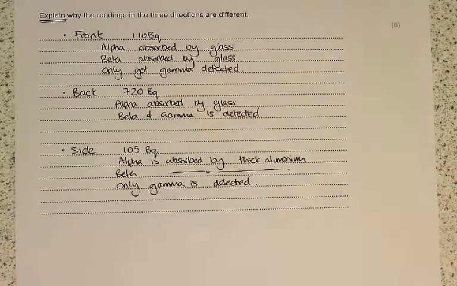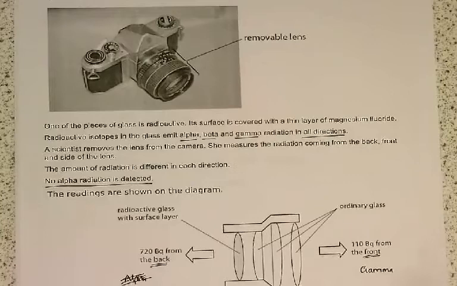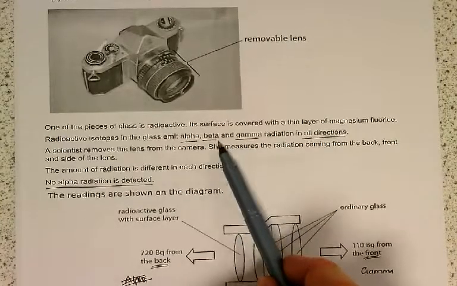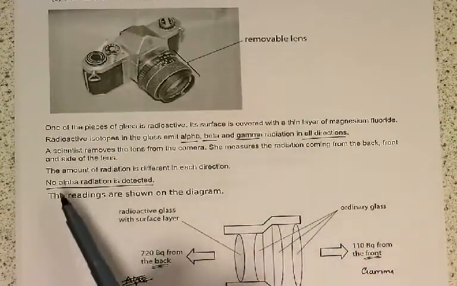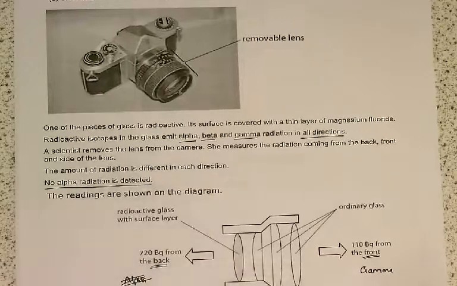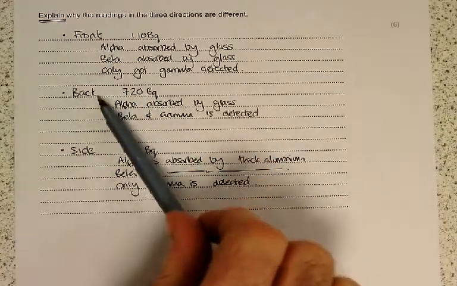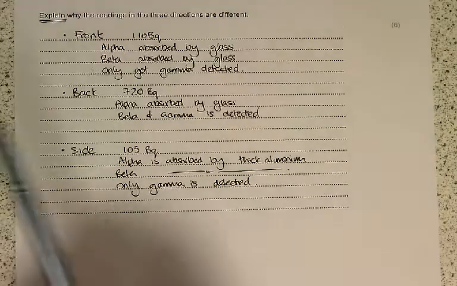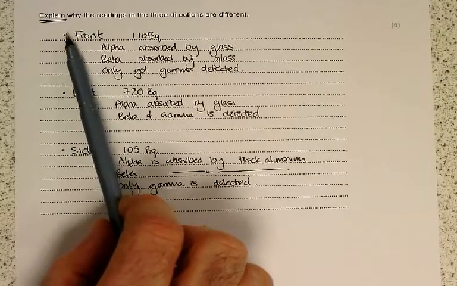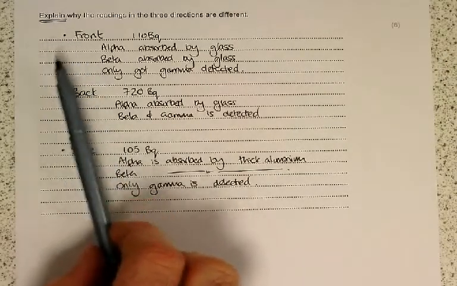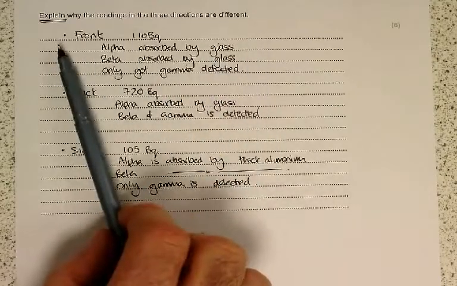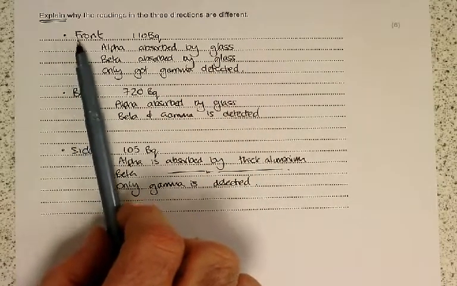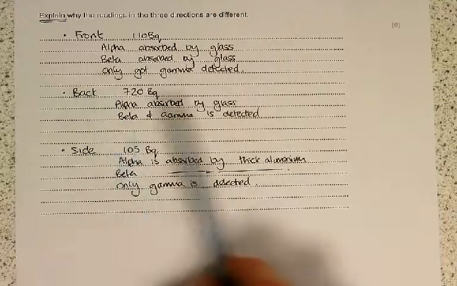Going back to the question, we've answered it really, really clearly. We've talked about the alpha, the beta and the gamma. We've talked about how no alpha is obviously being detected, and we've explained the 3 different sections shown on the diagram. So I hope you found that useful, and just to reiterate, it's really important to set out your answer really clearly, not using loads and loads of words, using some bullet points, but clearly setting out in sections. We're talking about the front, the back and the side.